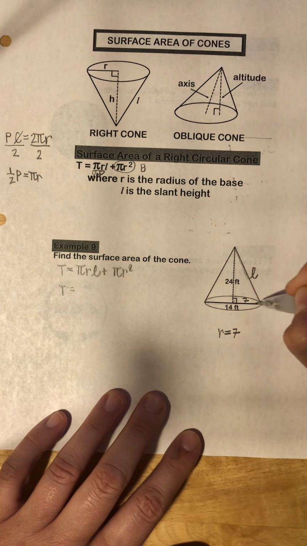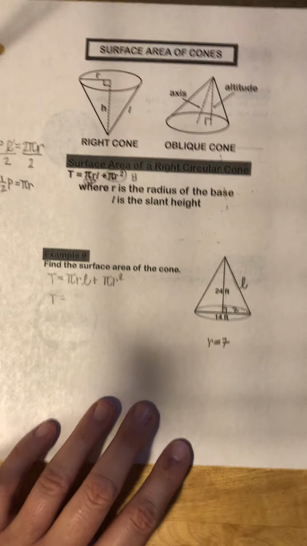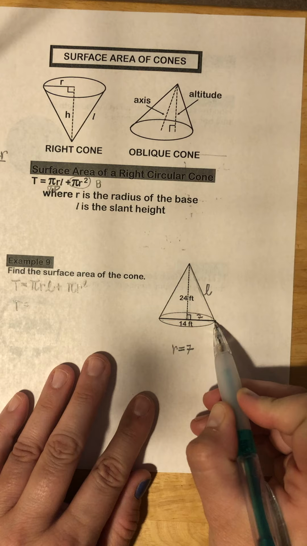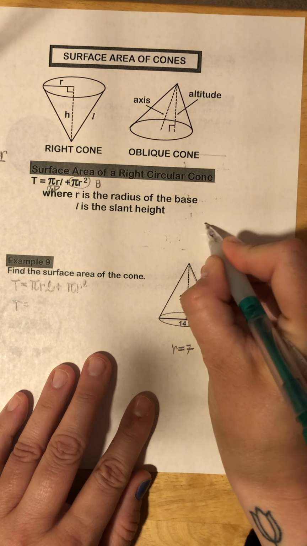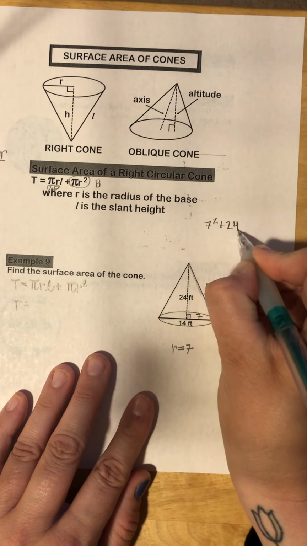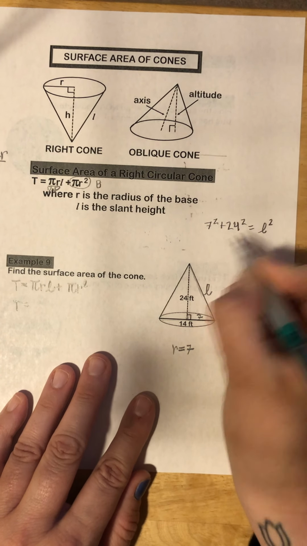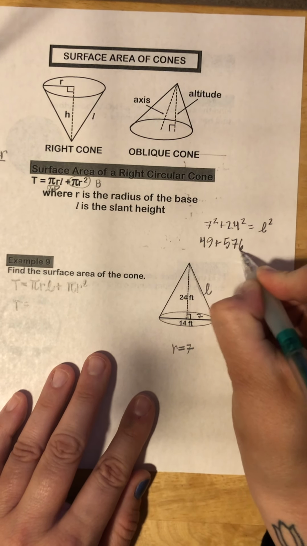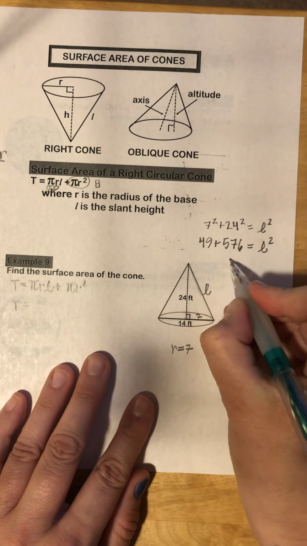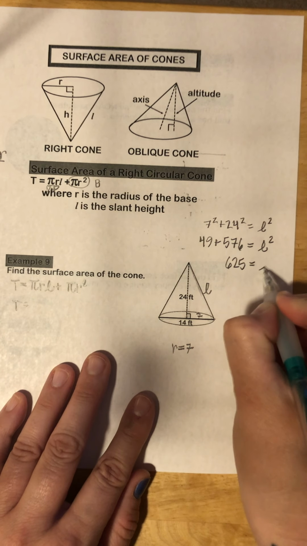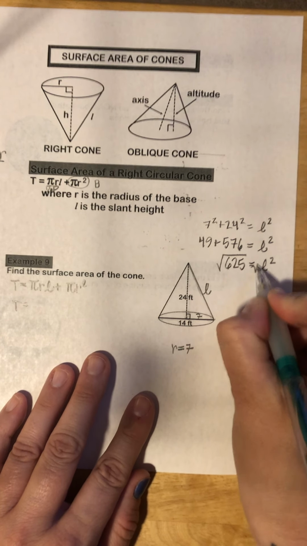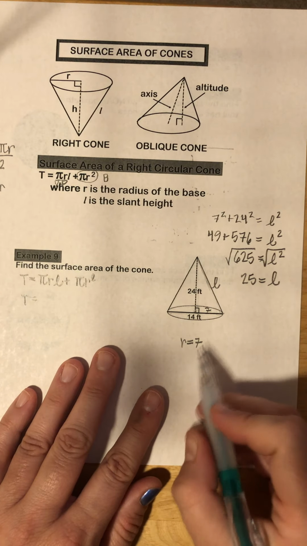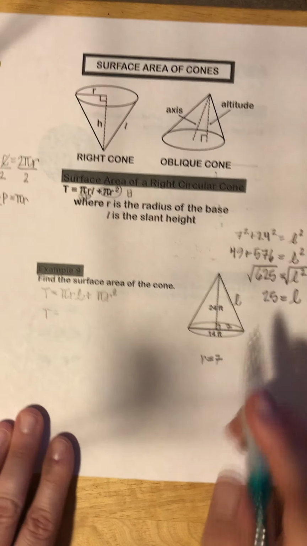All right, well, what do you notice? Hopefully you see that that is a right triangle. And again, if you have a right triangle, we get to use the Pythagorean theorem. We know that one of the legs is 7. We know the other leg is 24. So I have 7 squared plus 24 squared equals L squared. After a while, when you use the Pythagorean theorem so much, there are certain Pythagorean triples that you will begin to recognize. I already recognize this one, but you might not. But if I square root both sides, I get 25. So we have the radius and we have the lateral height, and that's everything we need.